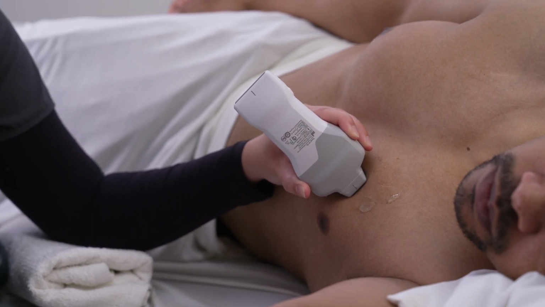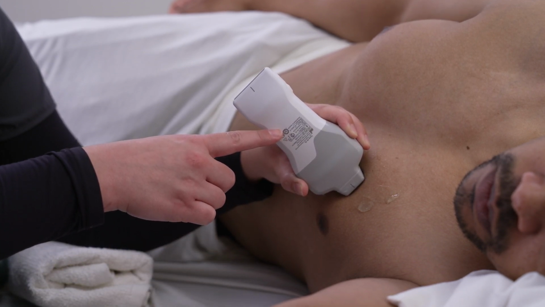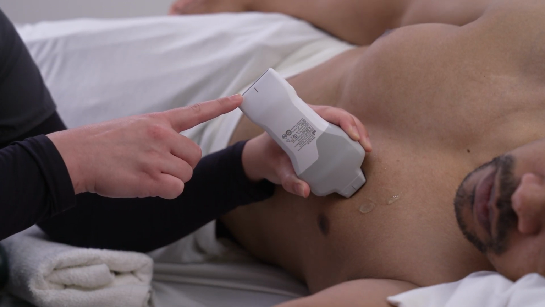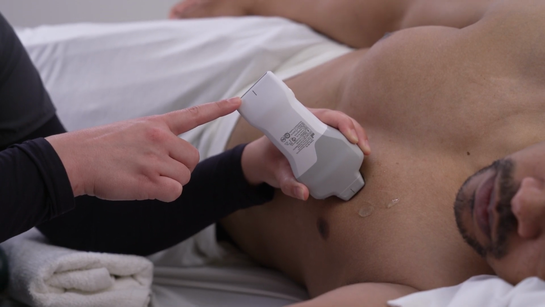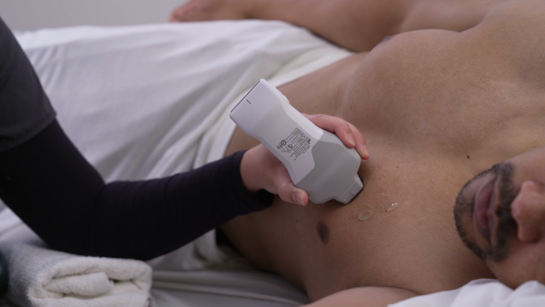Tailing is the second angling movement that is performed along the non-indicator axis. The tail also refers to the end of the probe. You can make tailing movements in 4 different directions, depending on the view you are trying to acquire.